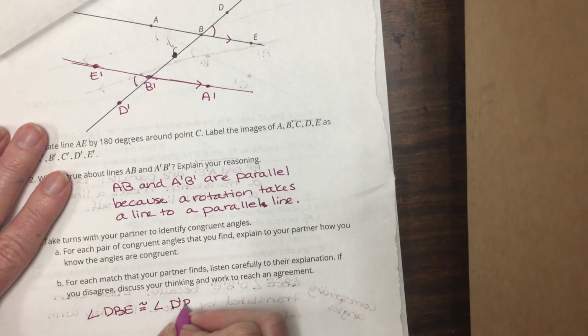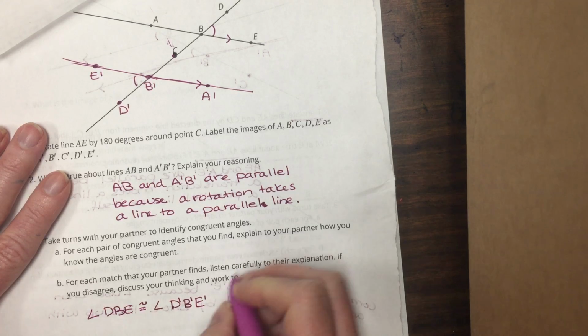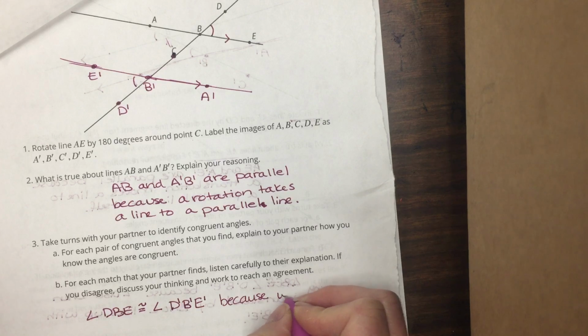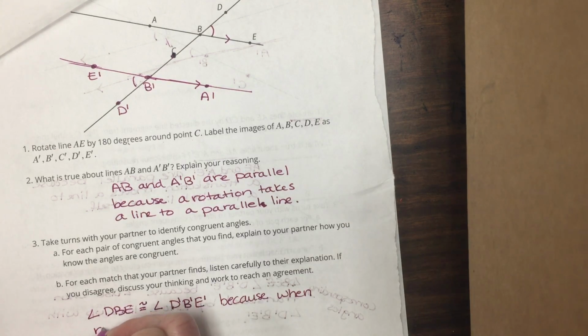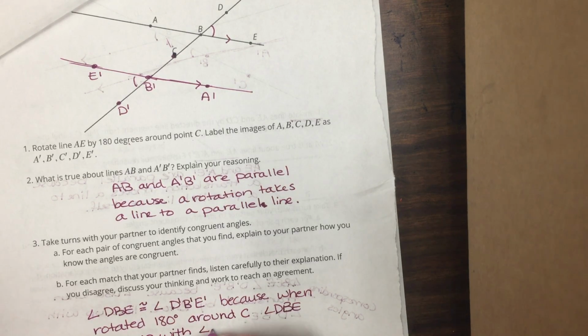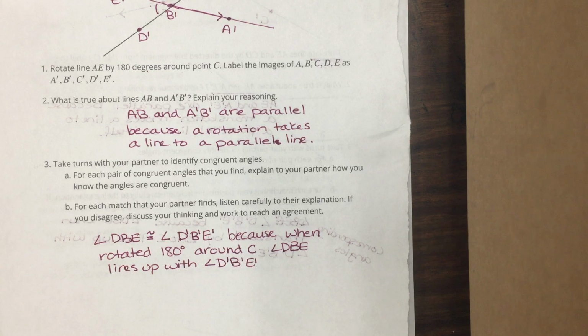D prime, B prime, E prime, because when rotated 180 degrees around C, angle DBE lines up with angle D prime, B prime, E prime.